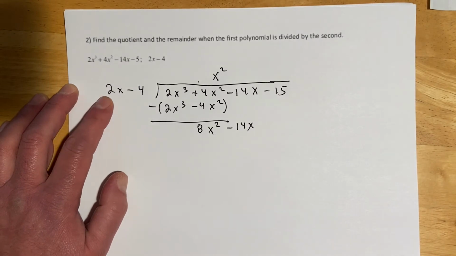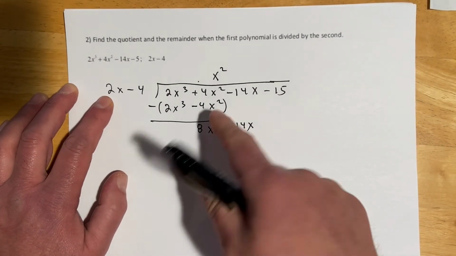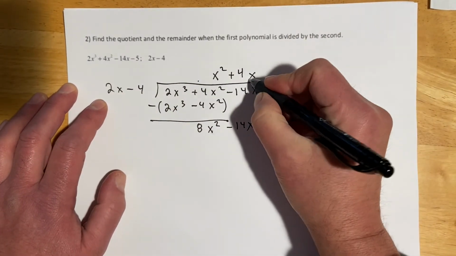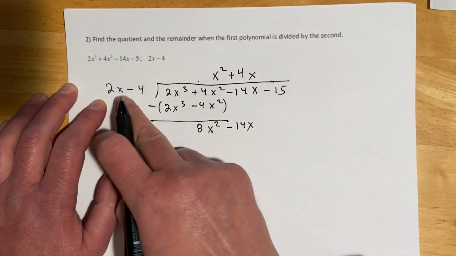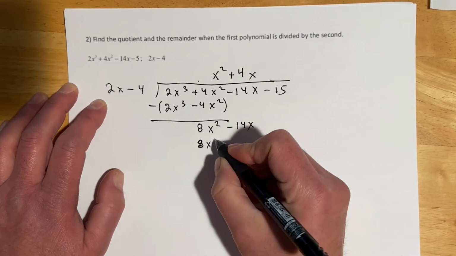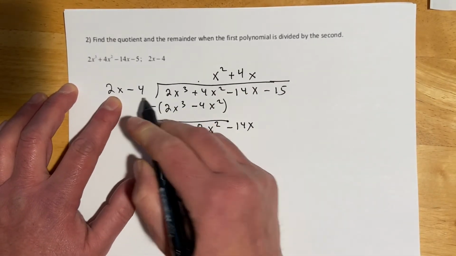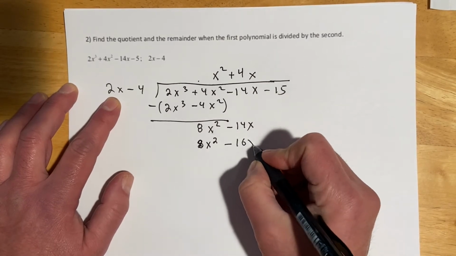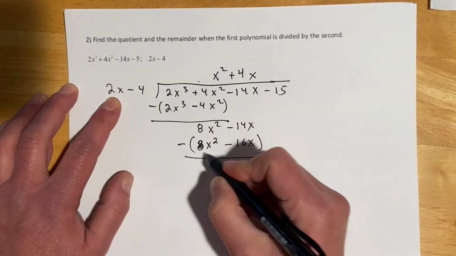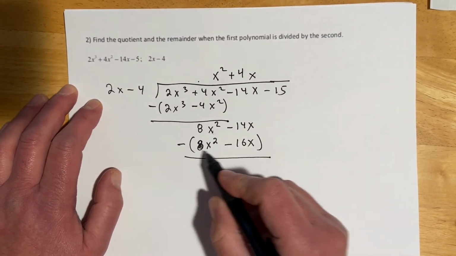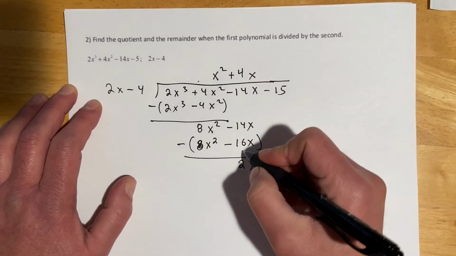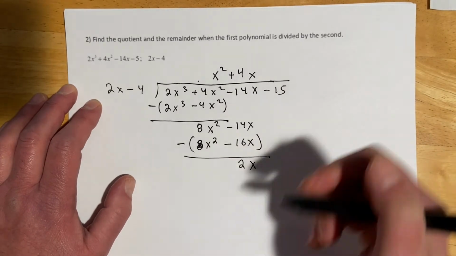So now what do I multiply 2x by to make it look exactly like 8x squared? I would need a plus 4 to make the 8, and I need one more x to get to x squared. So 4x times 2x would be 8x squared, and then 4x times that negative 4 makes negative 16x. So 8x squared minus 8x squared would be 0. Negative 14 minus negative 16, so that's negative 14 plus 16. So that's 2x, and that's the spot where long division is really hard.